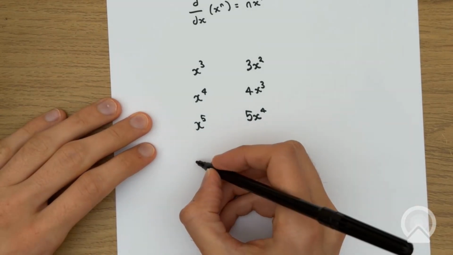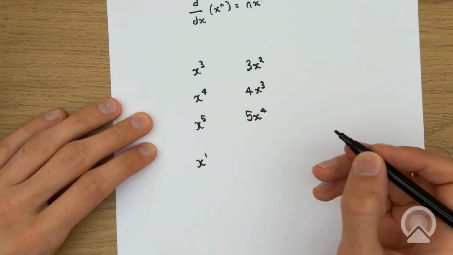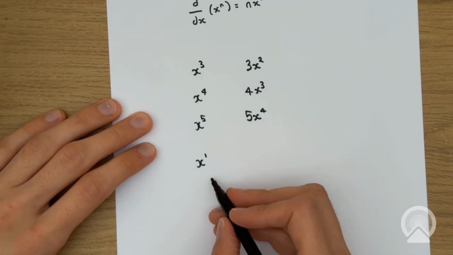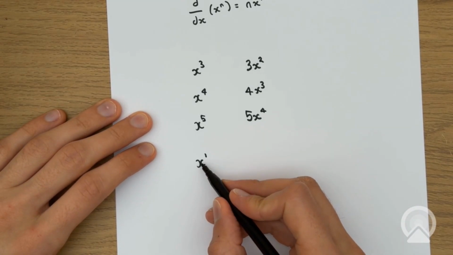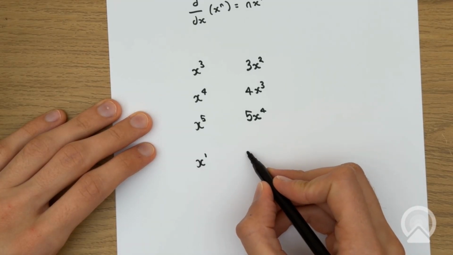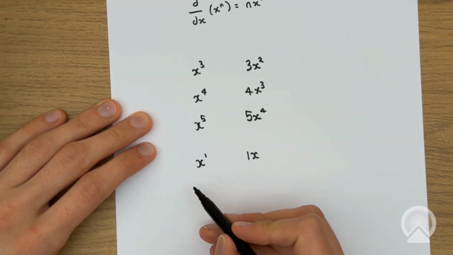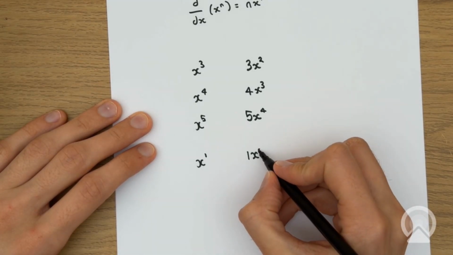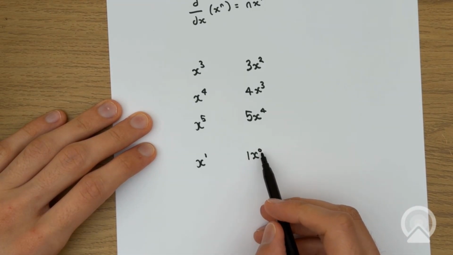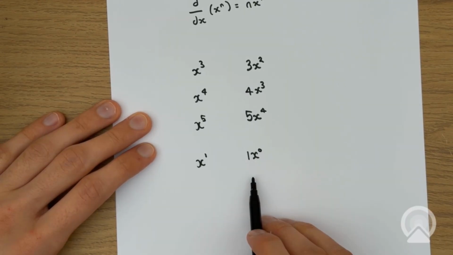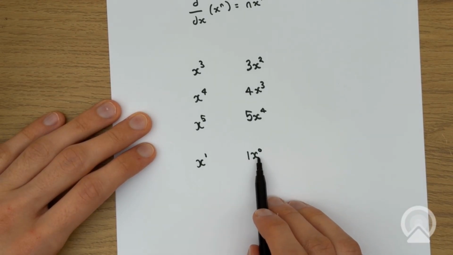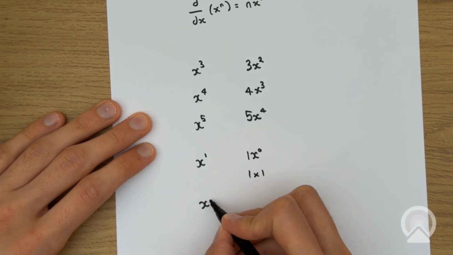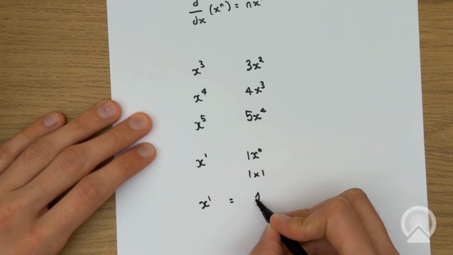So what do we do when we have x on its own, or x to the power of 1, which is also x? Well, in this case, we're going to bring the power down here. So we get 1x, and we're going to reduce the 1 to a 0. So we have 1 times x to the power of 0. And anything to the power of 0 is 1. So this just becomes 1 times 1. So x to the power of 1 becomes 1.